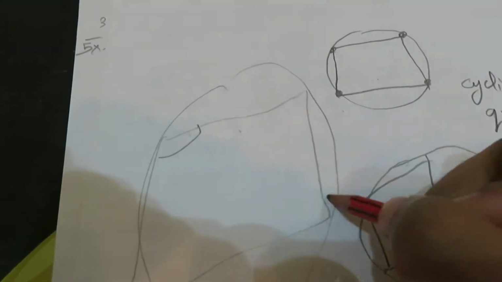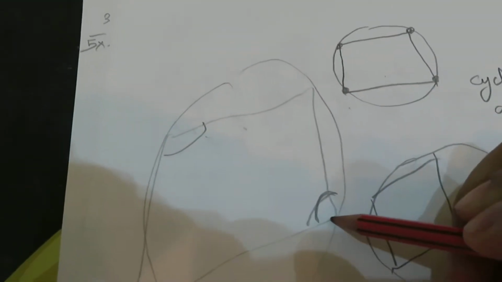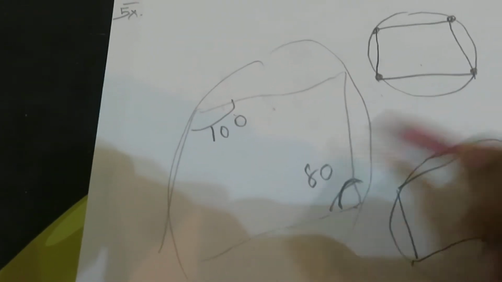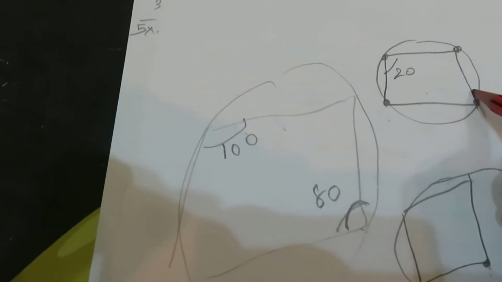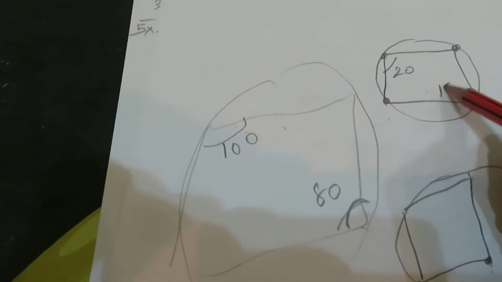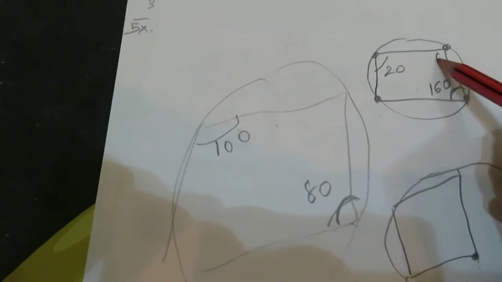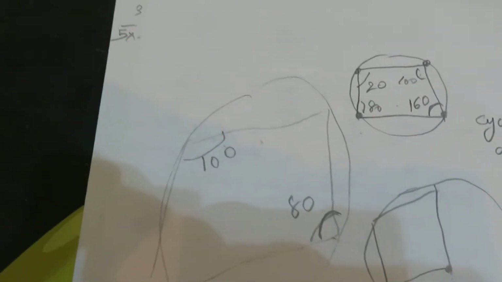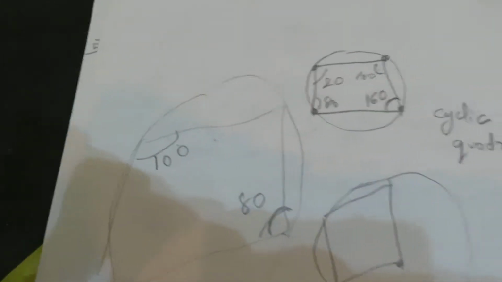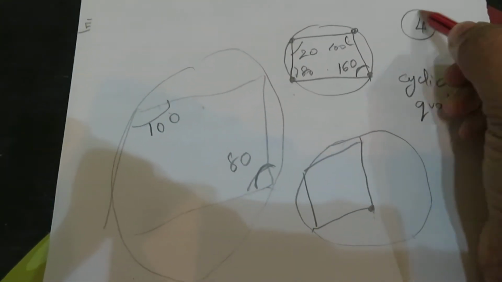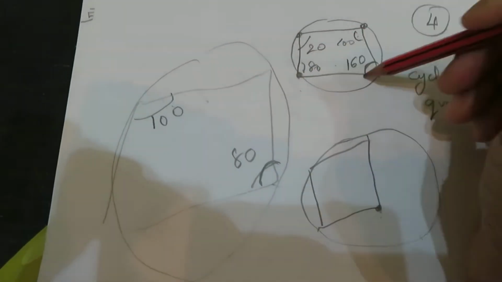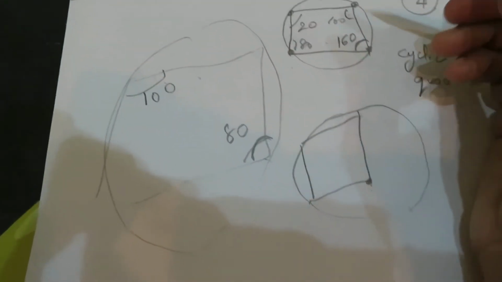and I measure these two opposite angles of a quadrilateral, I see that the sum is always 180. If this is 100, this is 80. If this is 20, this is 180 minus 20, that is 160. And this one, if this is 100, this is 80. Like this, the sum of the opposite angles will always be 180. You read again the theorem paper that I gave you with all the theorems in it. Just go through the first 4 theorems. And one of them is this: the sum of the opposite angles of a cyclic quadrilateral is always 180 degrees.